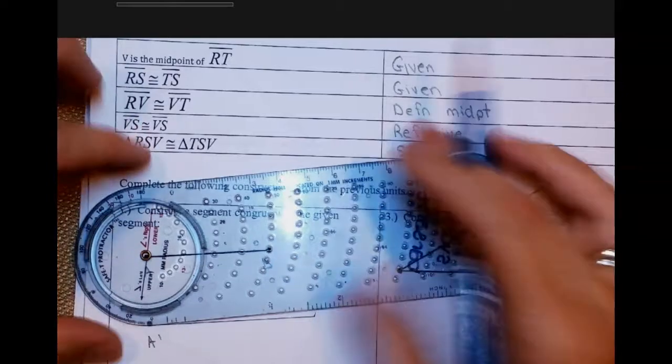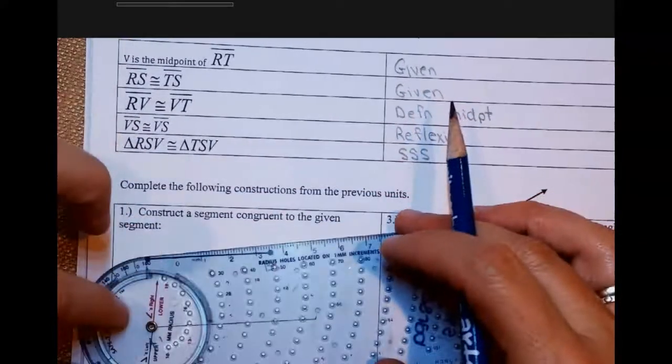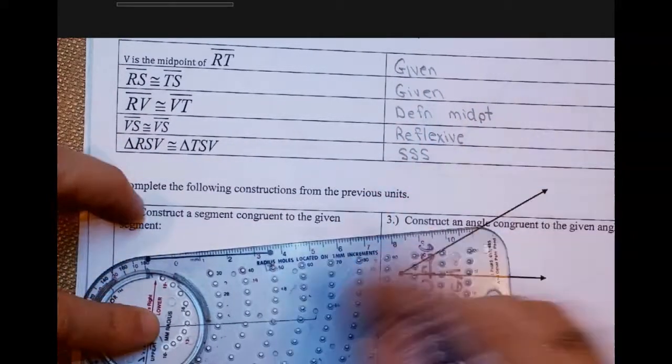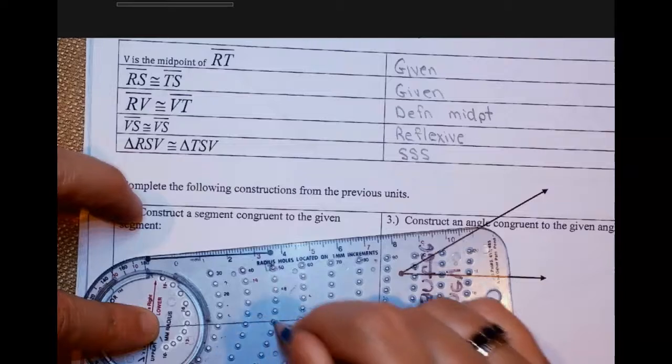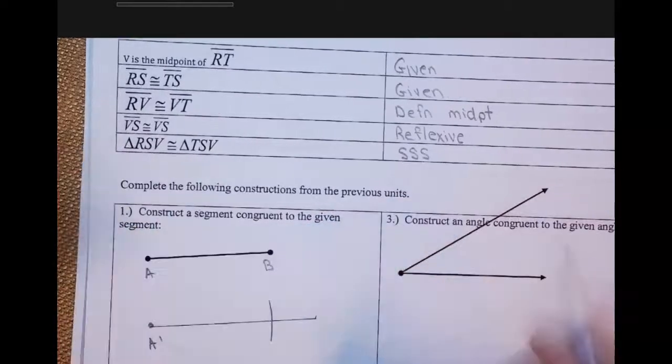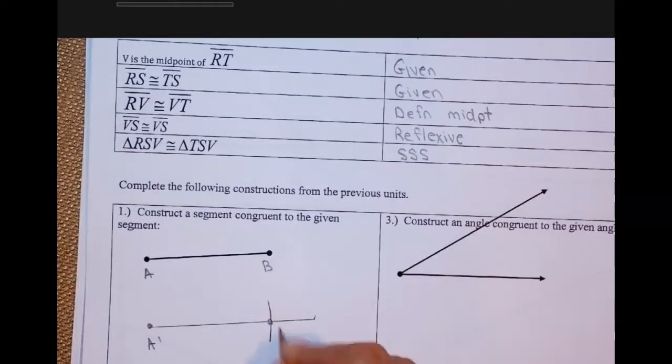It looks like it is 4, 1, 2, 3, 4, and 5. So I'm going to remember that number. I'm coming down here. I'm putting my pencil in the 45, and I'm making an arc. And there is point B prime.